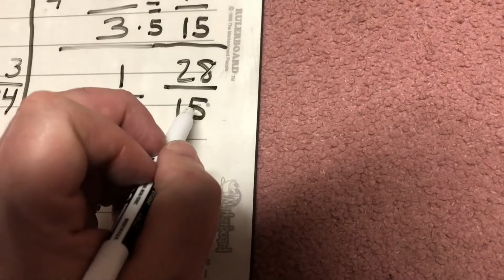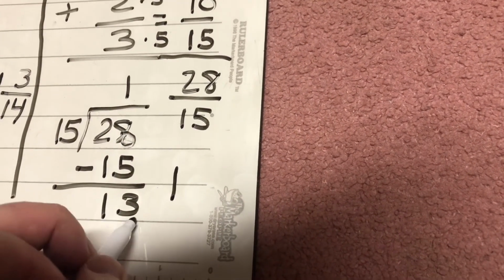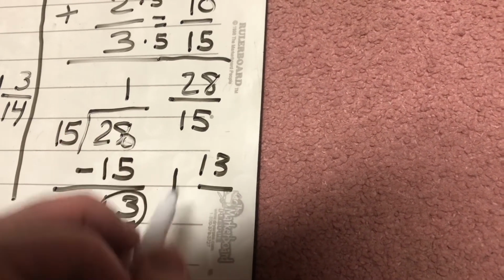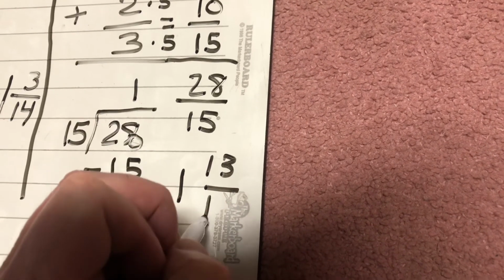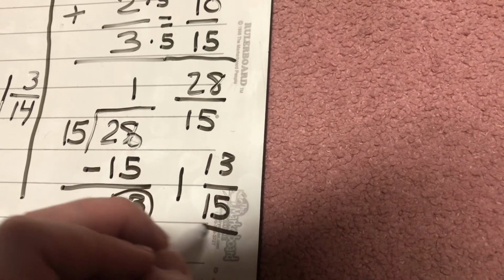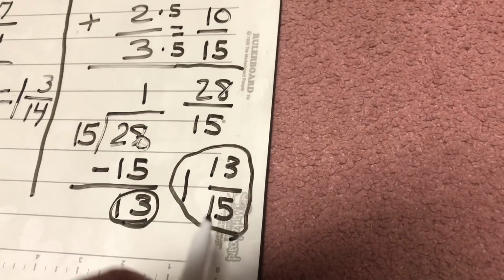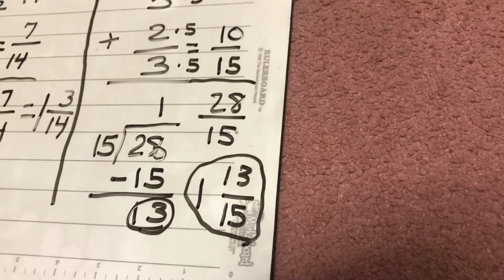So now I see, well, 15 can go into 28 one time. There are 13 left over, so that's my numerator. My denominator is 15. That's what I'm dividing by. I end up with 1 and 13 over 15. And I can be confident that this is in simplest form because this 28 over 15 is in simplest form.